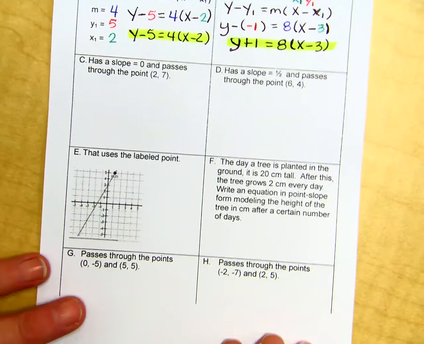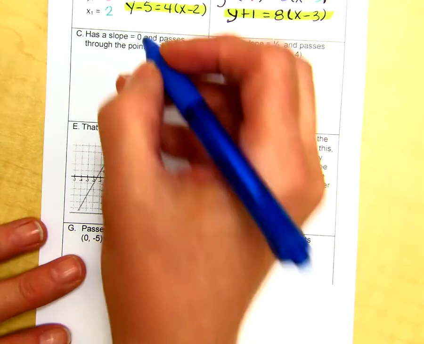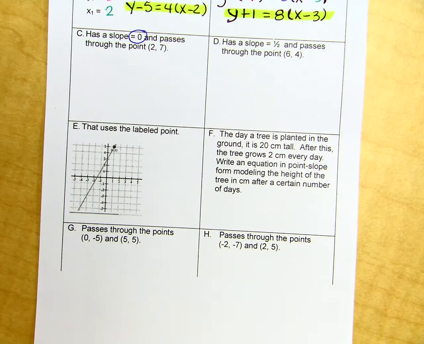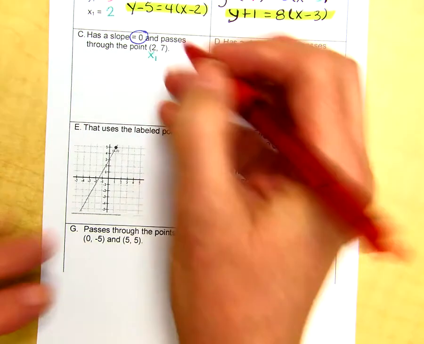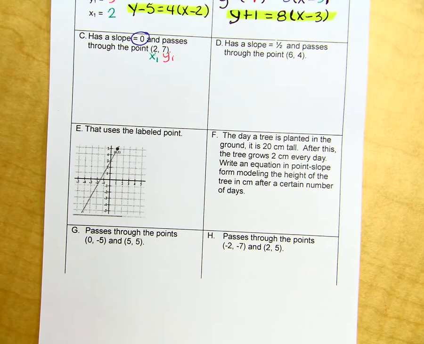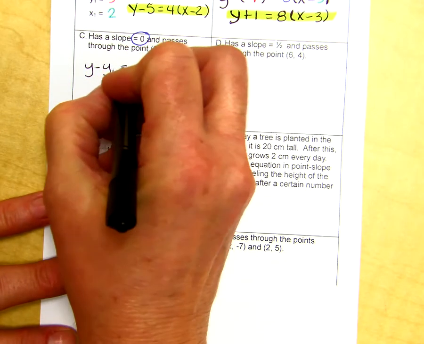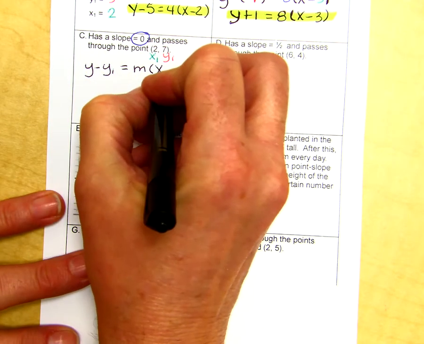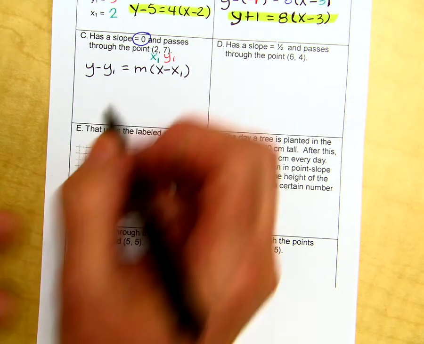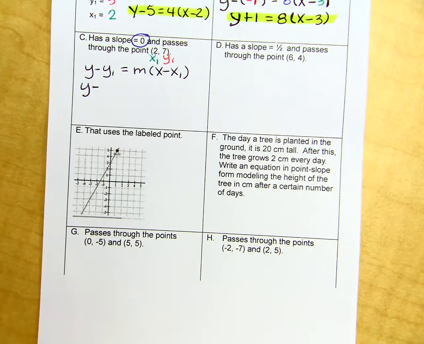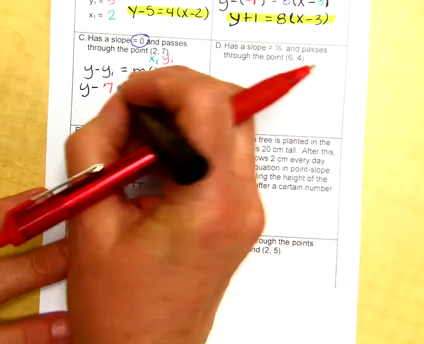The next equation has a slope of 0 and passes through the point 2, 7. So again, we identify our slope, identify our x sub 1, identify our y sub 1, write down our formula, then substitute y minus, and in this case y sub 1 is 7, so we substitute that with a 7.